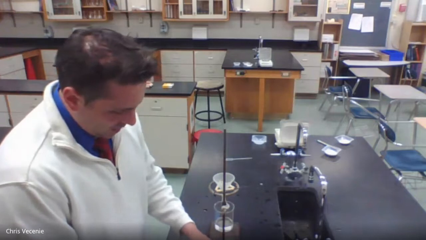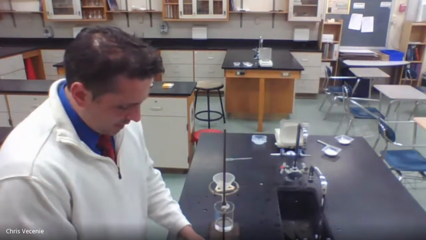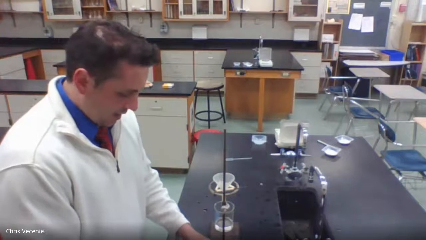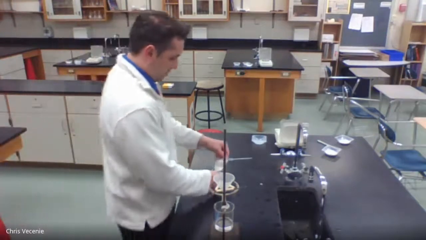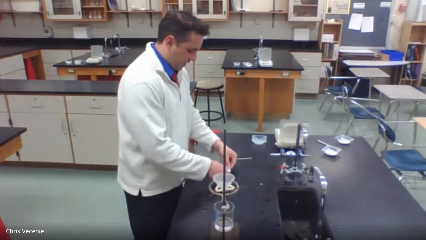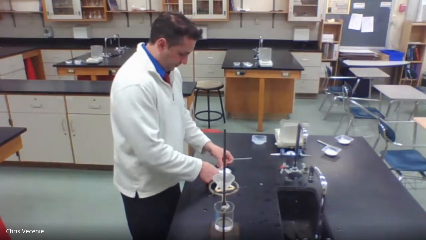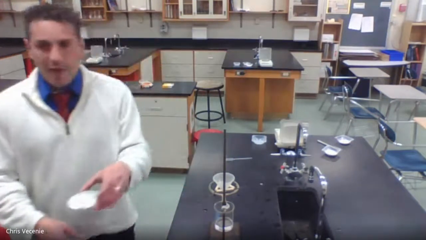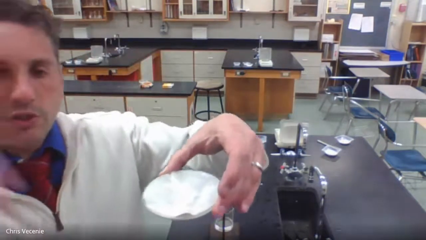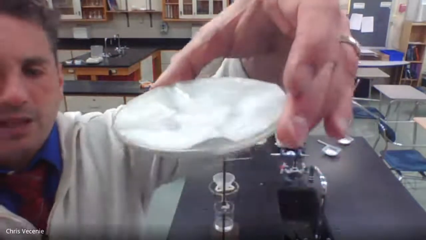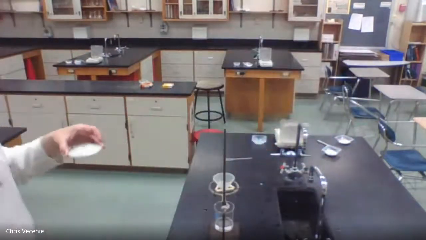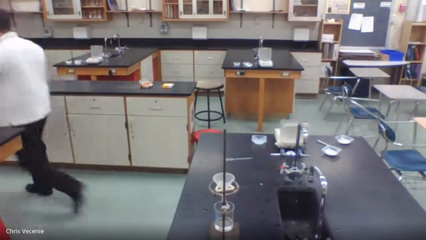So the key to this part is opening it up so that it is facing the seal. Okay. And if I do that, this is what you're looking at. All right, so I'm going to take that into the bag, and I'm going to put it in the oven.